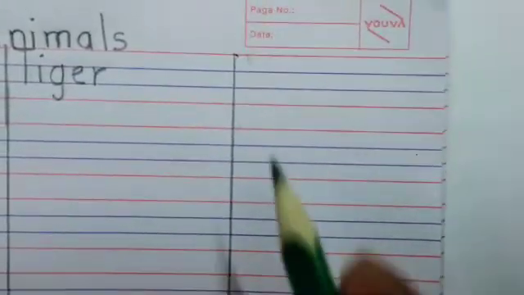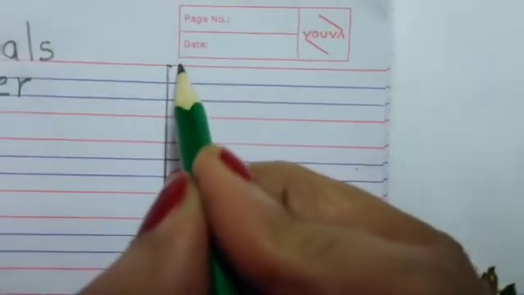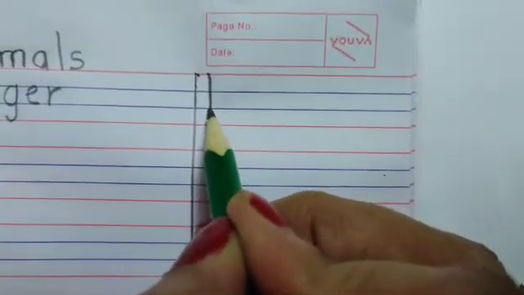And in the last column, you write elephant. Start from the red line, you come down to the blue line.